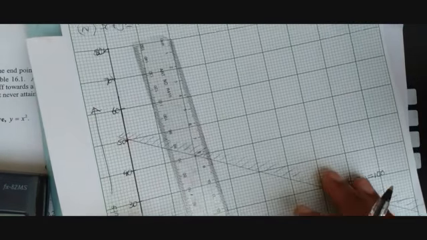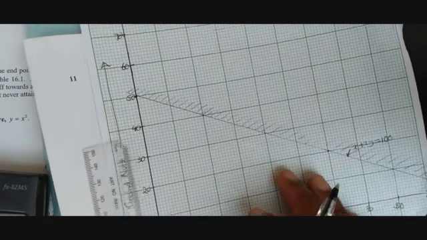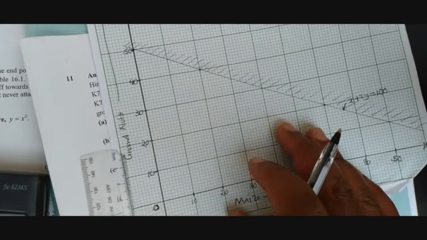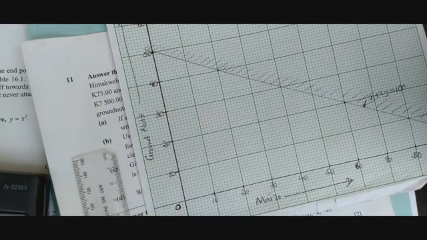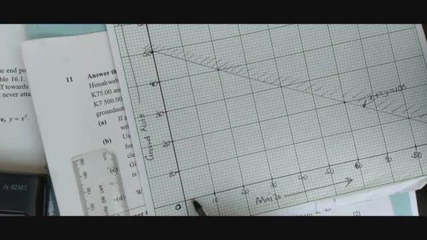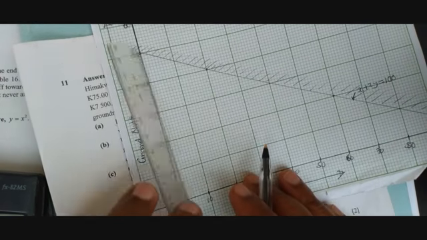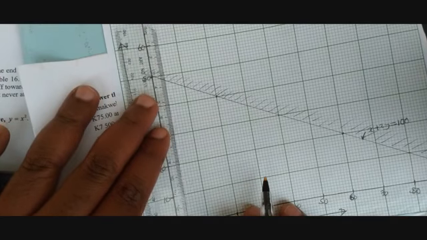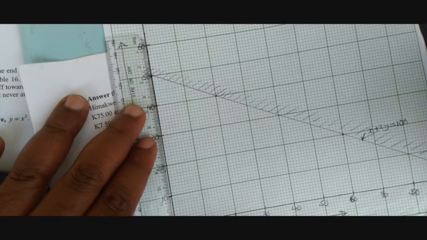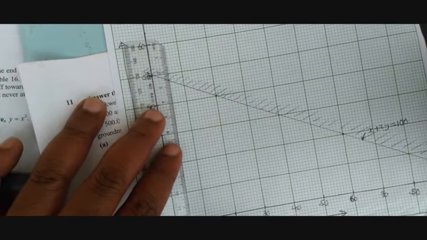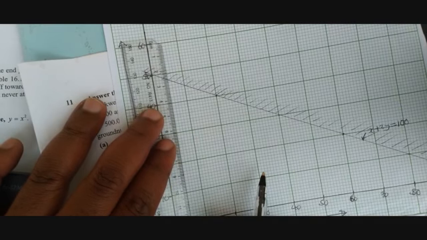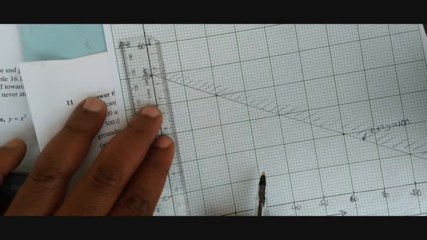X is greater or equal to 5. So go to the x-axis, identify 5. Okay, so from here to there it is 10, meaning that this is 1, 2, 3, 4, 5 here. So I'm going to draw a line passing through that. Okay, we're saying 1, 2, 3, 4, 5. So this one. I hope you're able to see. And draw a line.